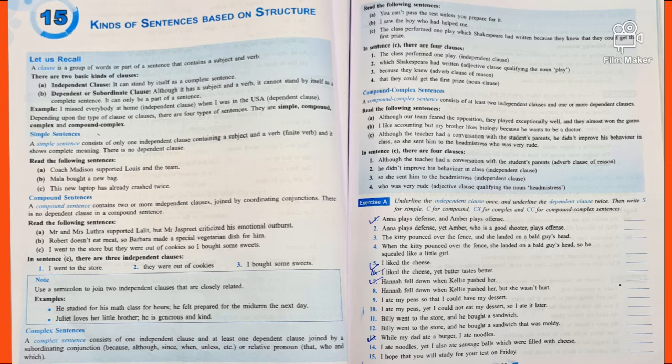Next, I saw the boy who had helped me. It is connected with a relative pronoun, that is who. I saw the boy, independent clause, who had helped me, dependent clause. And the whole is making one complex sentence. I saw the boy who had helped me.